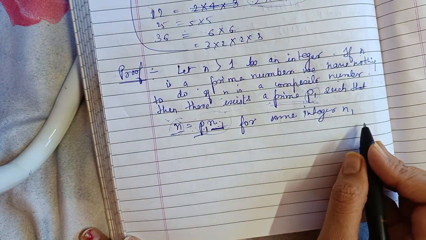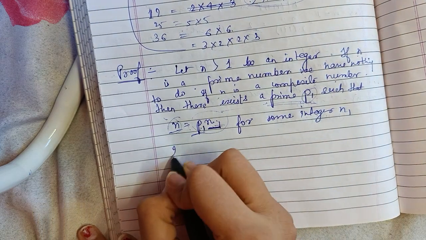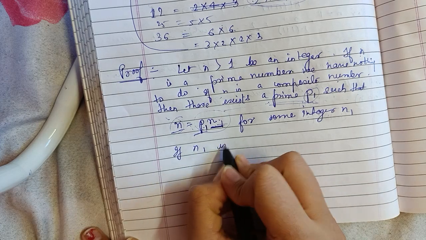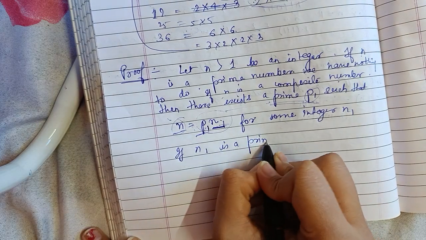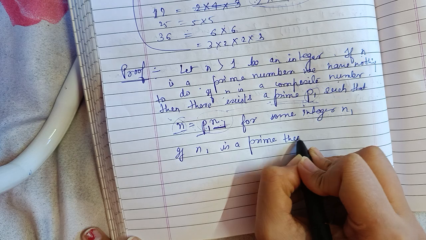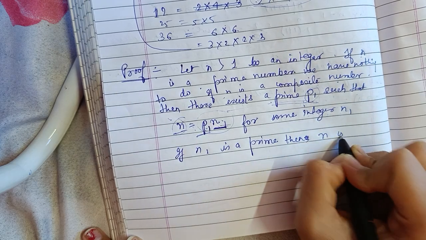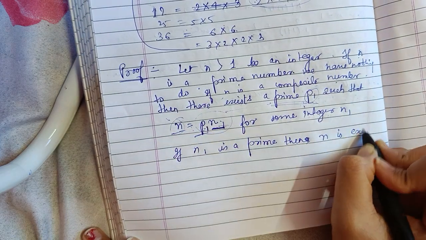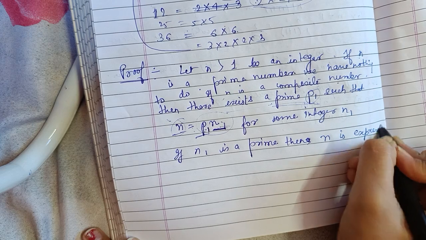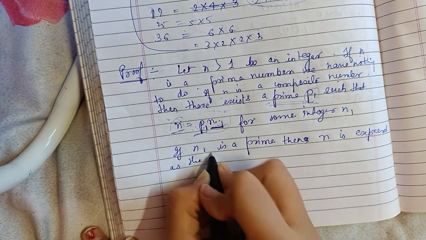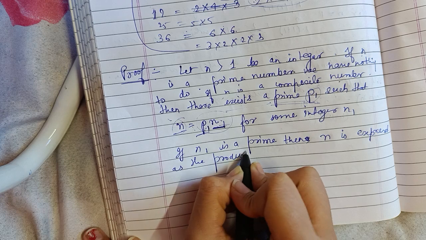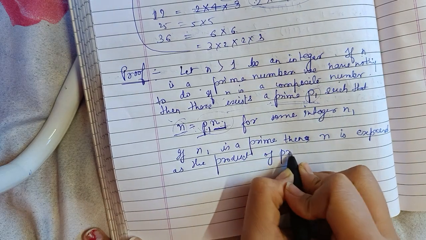Okay, for some integer n1, after this you can write here, if n1 is a prime, then n is expressed as the product of prime factors.